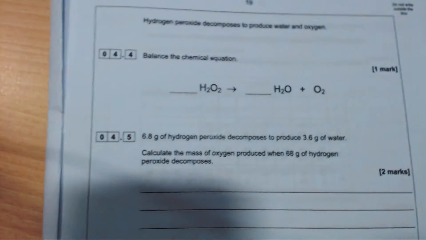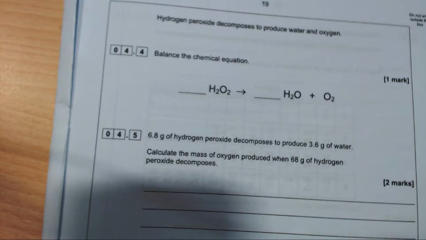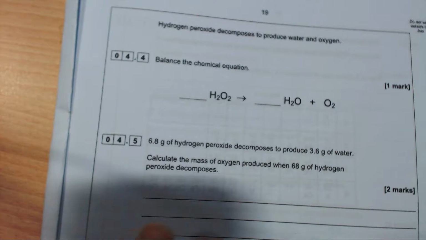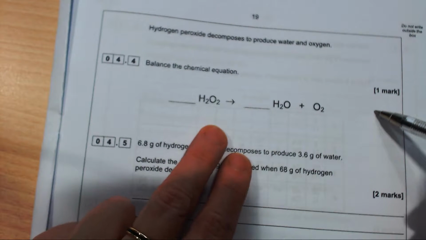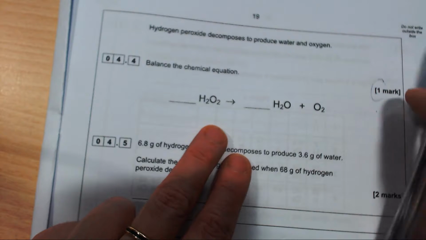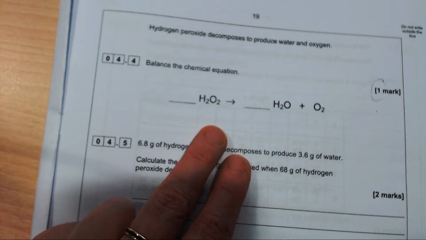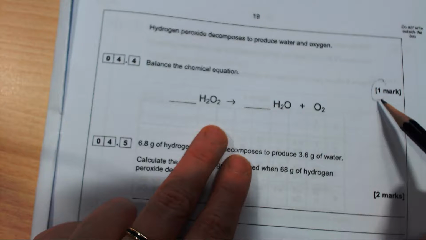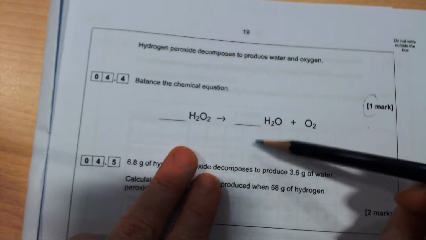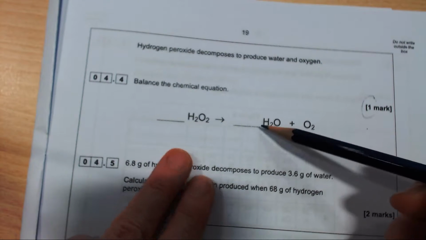Over the page, it says balance the chemical equation. Now, I know some of you struggle with balancing equations. It is a 1 mark question. If you genuinely struggle with this, do not fret. But because it is only a 1 mark question, we're trying to get every single mark that we can. So I'm using my pencil, because if I make a mistake, I can rub it out.